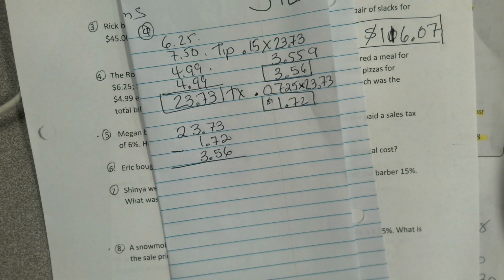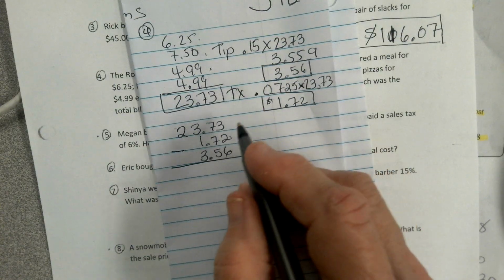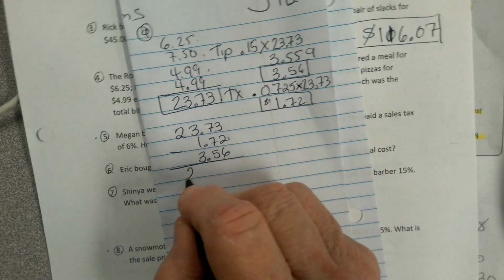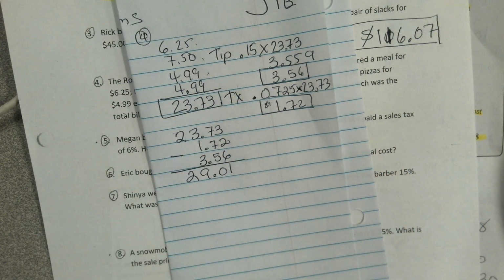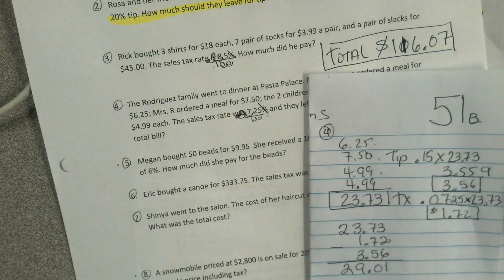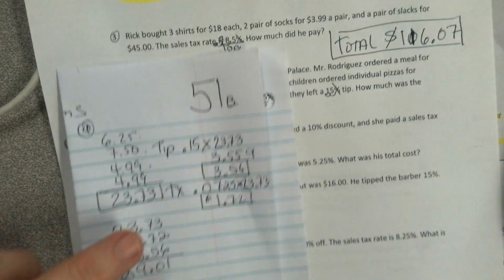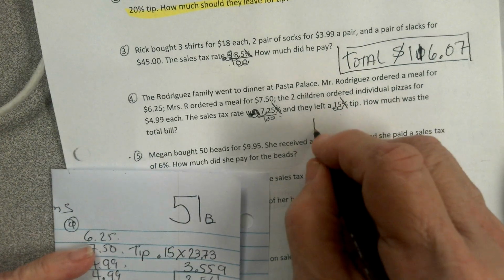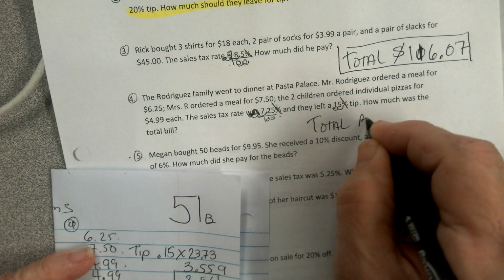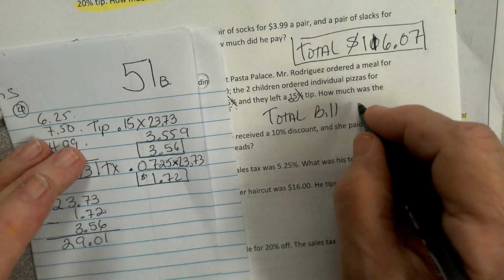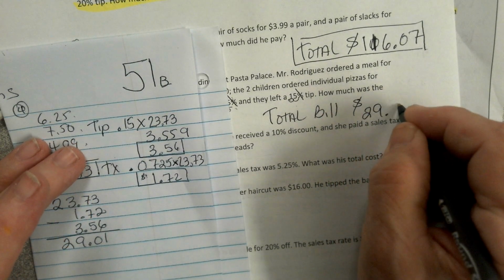So it comes to what? 20, there you go. 29.01. I'm trying to think. Do I have those? Is that answer on there? Okay, good. So the total bill is 29.01.